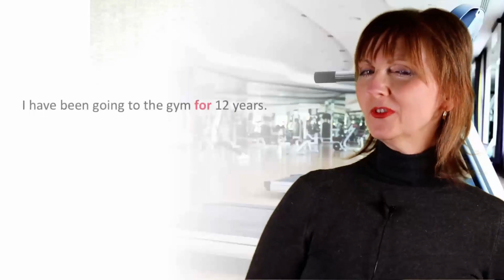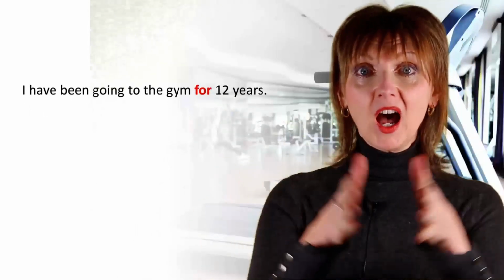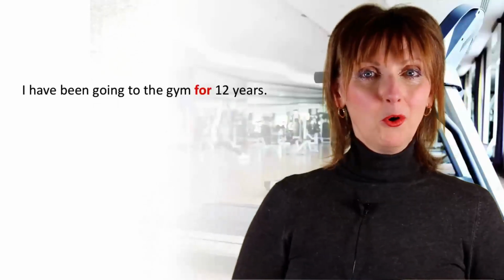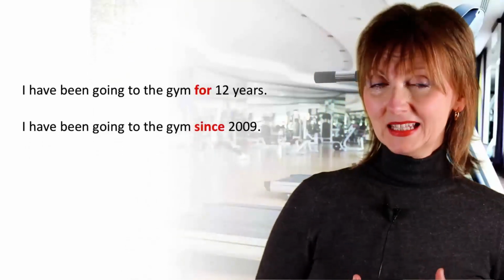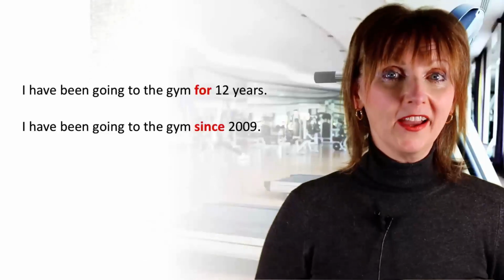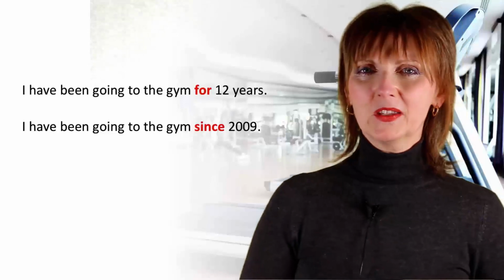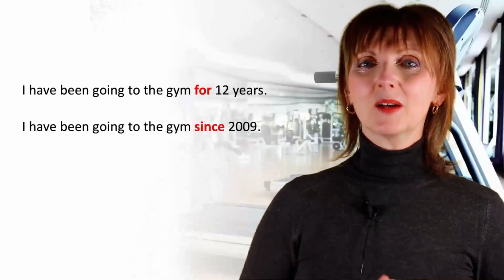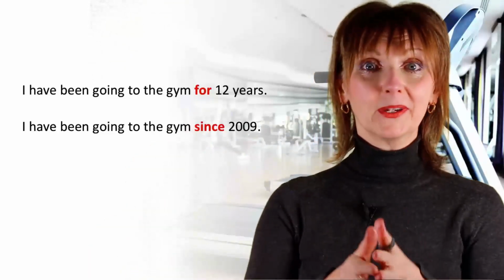So let's have a look at this example. I've been going to the gym for 12 years. So for a period of 12 years, I have been going to the gym. Or we could say with since, I have been going to the gym since 2009. Now it's 2020, which is the 12 years. So one focuses on the length of time that I've been going, and the second example focuses on when I began. And I'm still going.